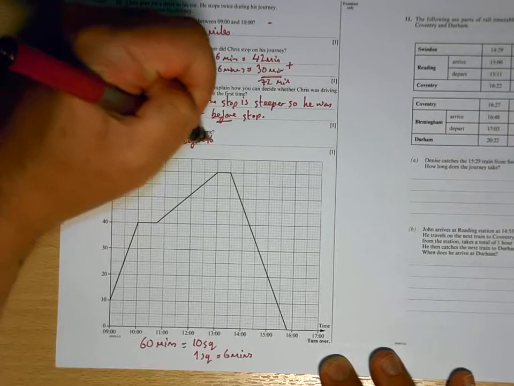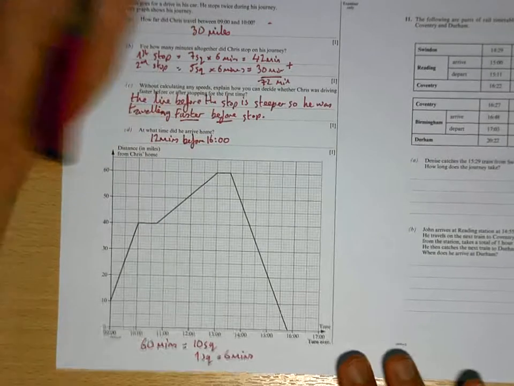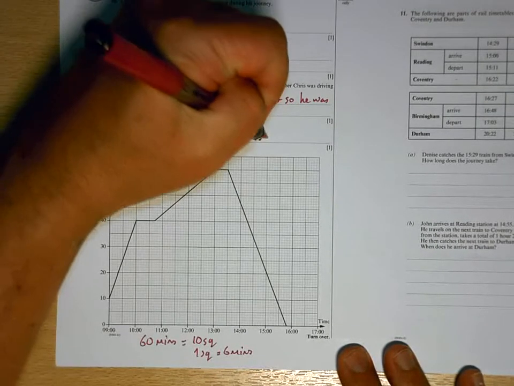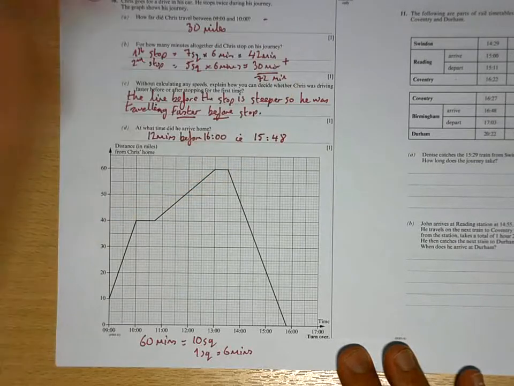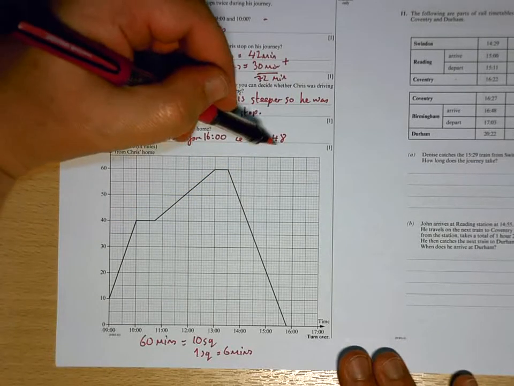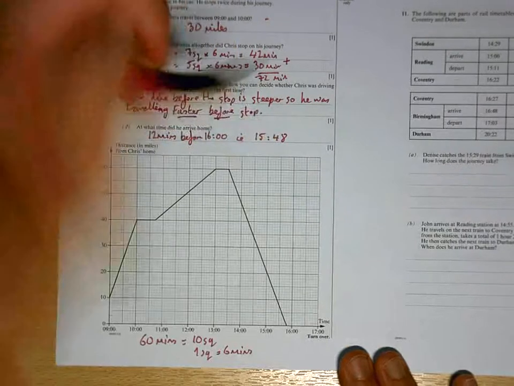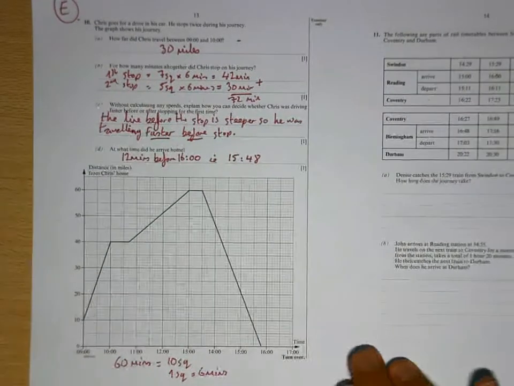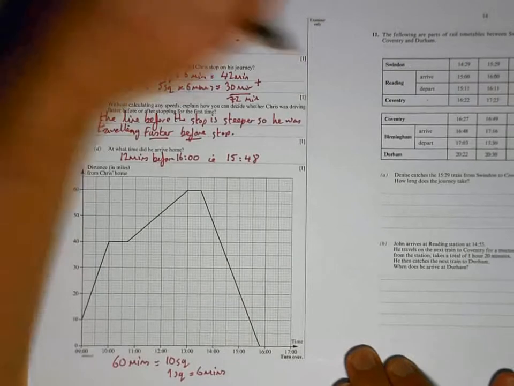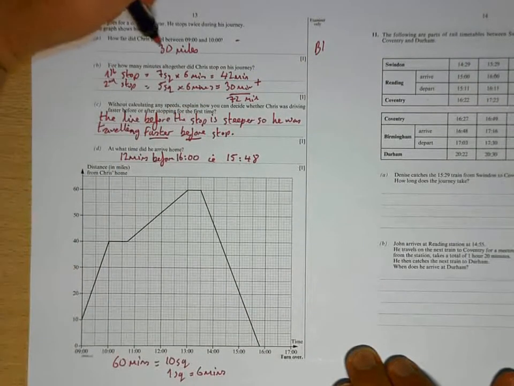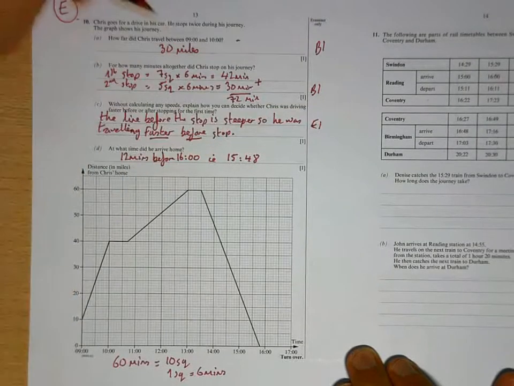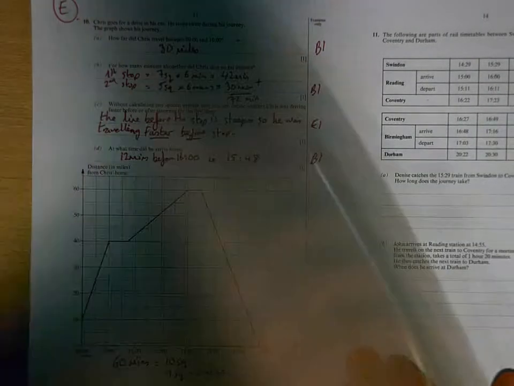So that's going to be 15:48. If you add 12 minutes to 48 minutes, you get 16 o'clock, 1600 hours. So for that question, you've got 1 for that, 1 for that, 1 for that explanation, and 1 for the final time home.